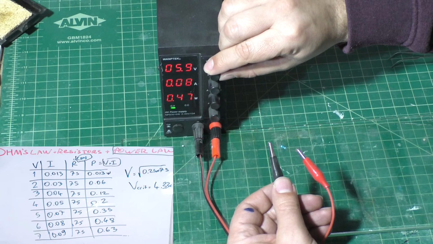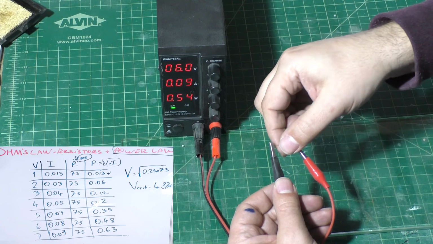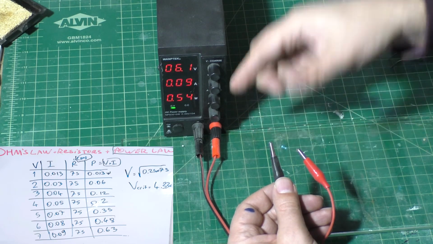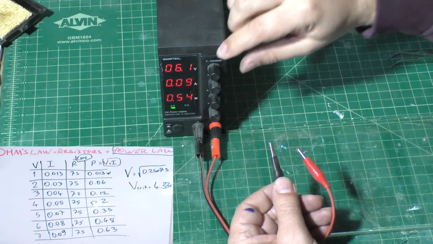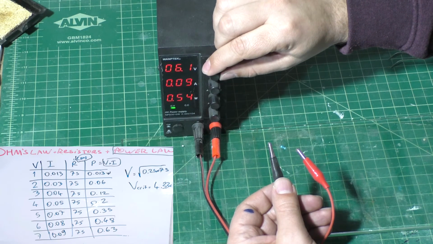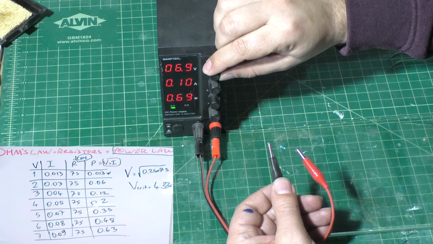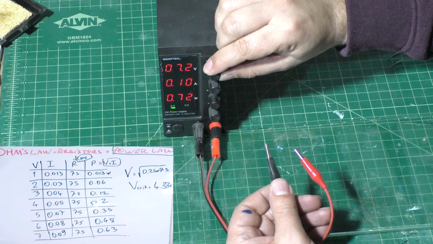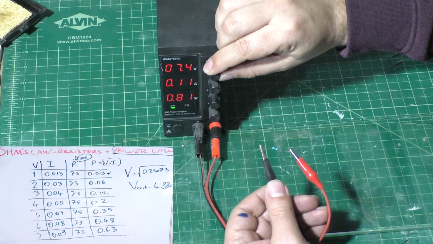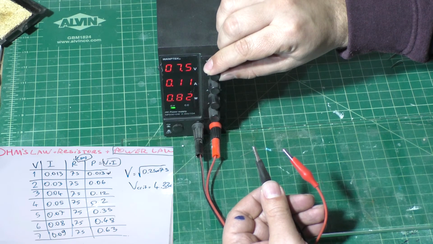Still handling. We are far away from the critical value. Oh, it's really hot now. You can't hold it more than 1 second. Increasing. Still increasing.